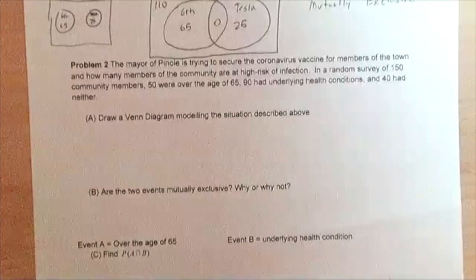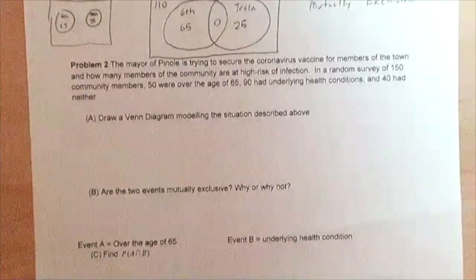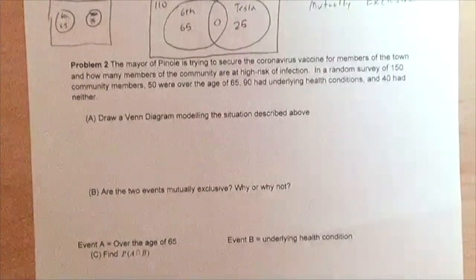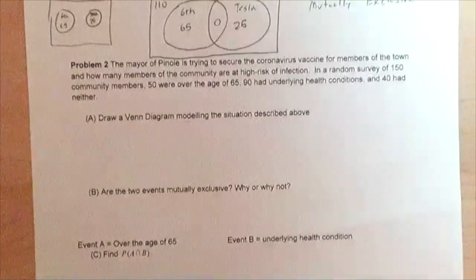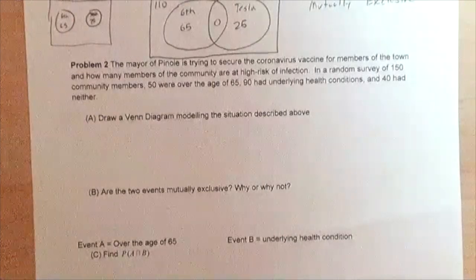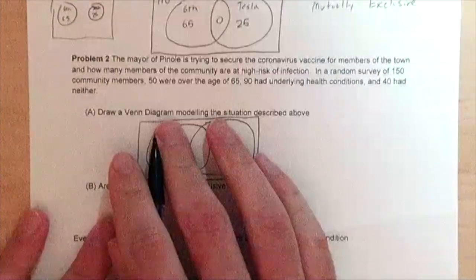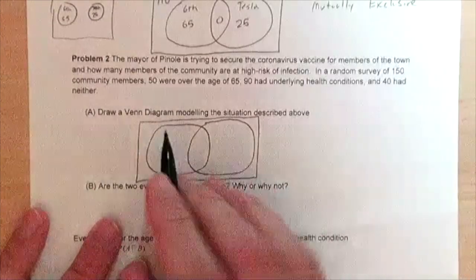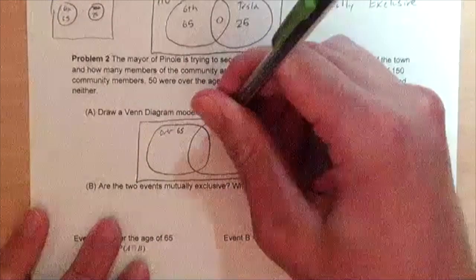It says, the mayor of Pinole is trying to secure the coronavirus vaccine for members of the town. And how many members of the community are at high risk of infection? They take a random survey of 150 members of the community and find that 50 are over 65, 90 have underlying health conditions, and 40 had neither. And we know that a person's really high risk if they are both over 65 and have health conditions.